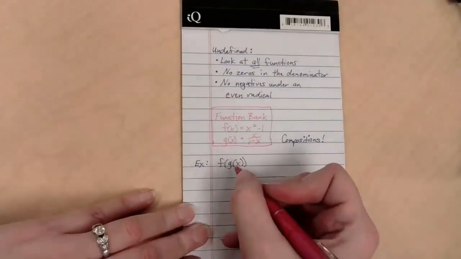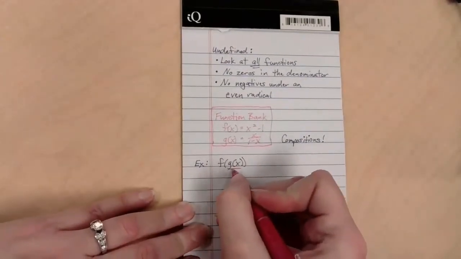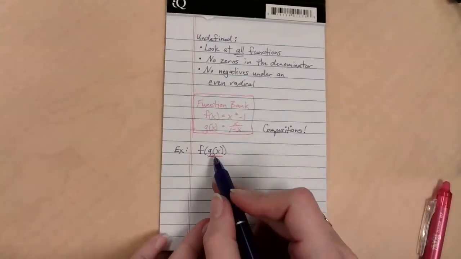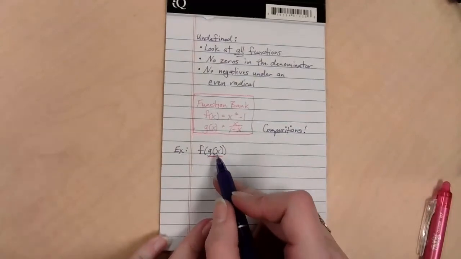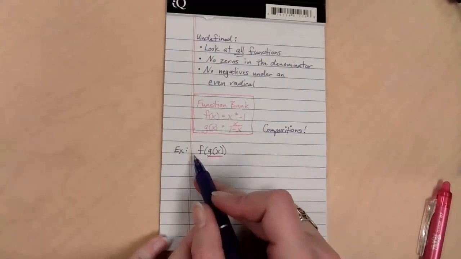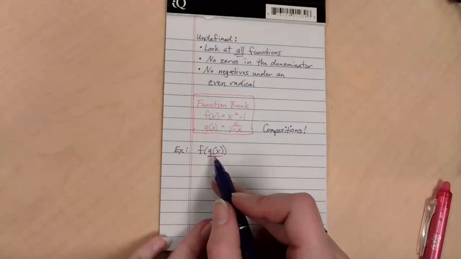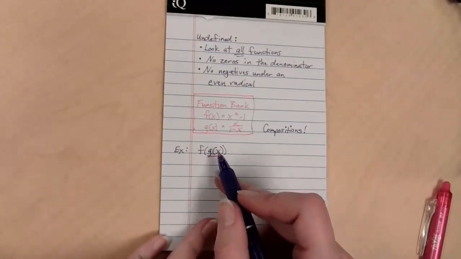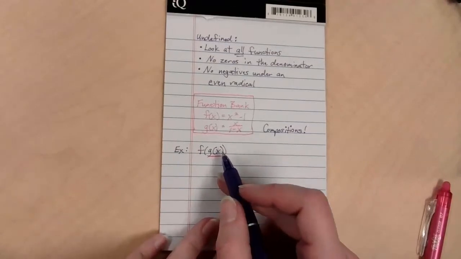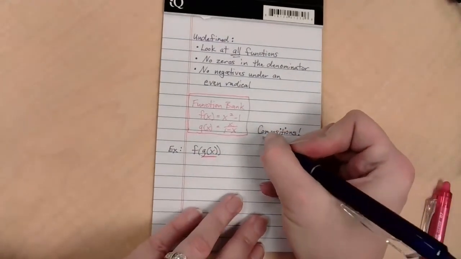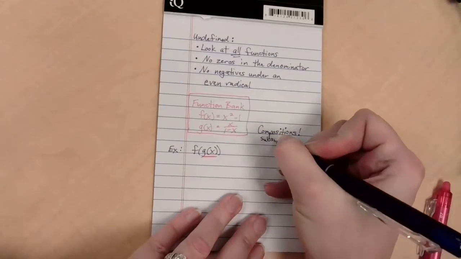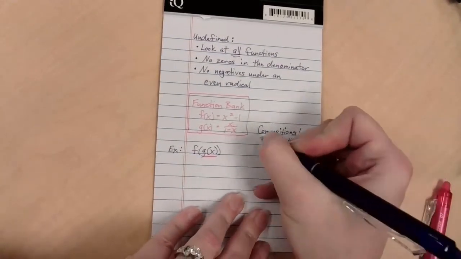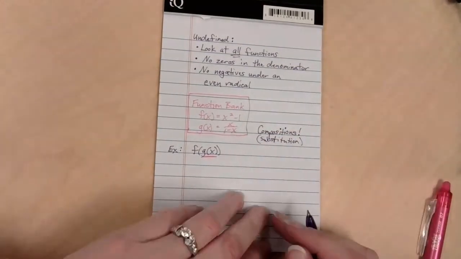Well, notice that this function g of x is on the inside of this whole overall mess. What that means is I want to take function g of x and plug that into function f. It's just like if this was f of 4, I would plug in the number 4. Well, this is f of g of x, so I'm going to plug in the function g of x. So what this really is is substitution. Compositions are really just substitutions.